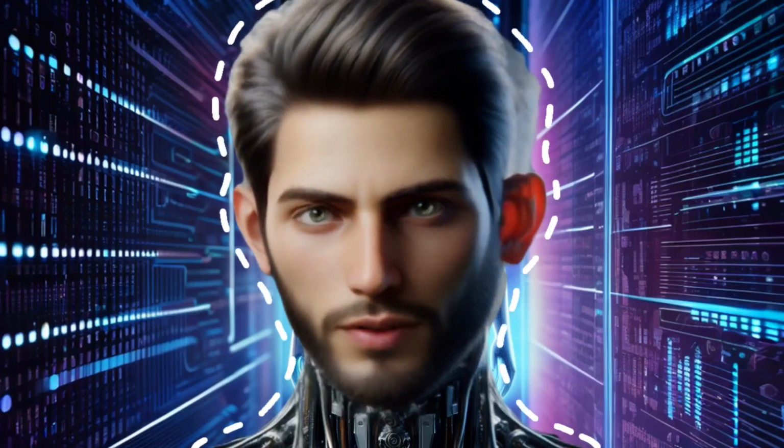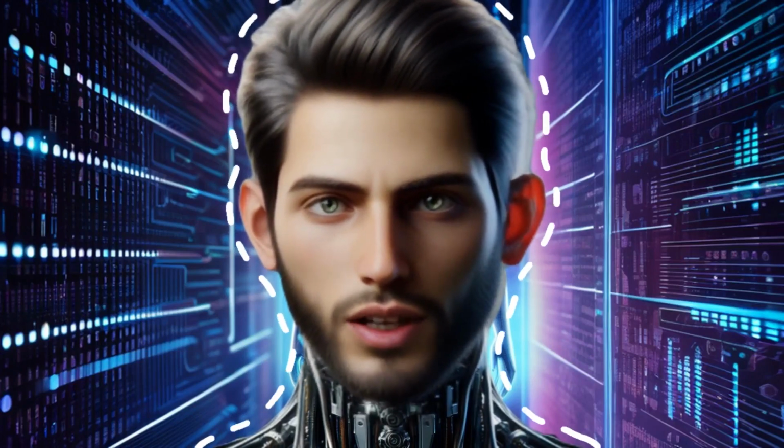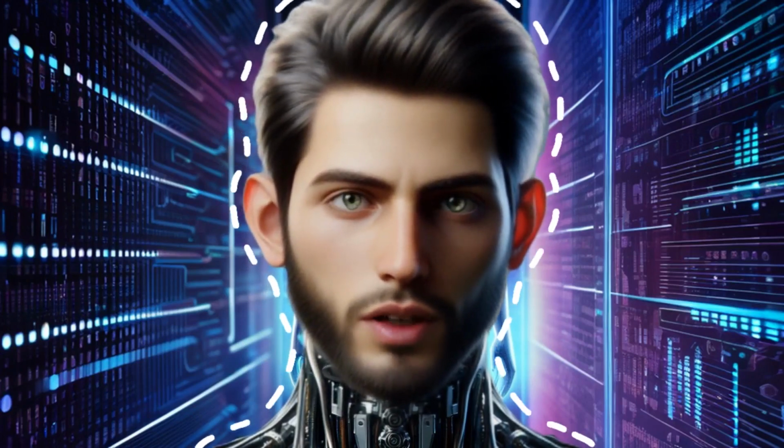These platforms use advanced algorithms to analyze your facial features and recreate them in a virtual avatar.